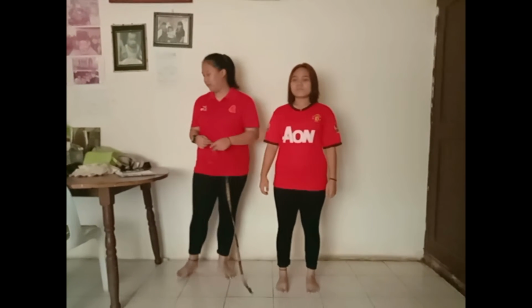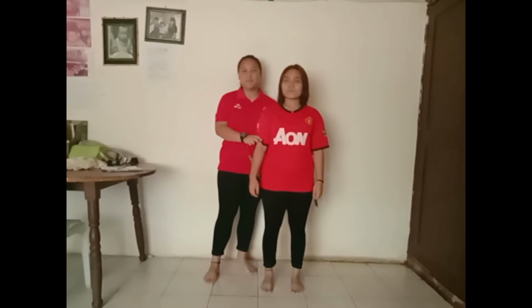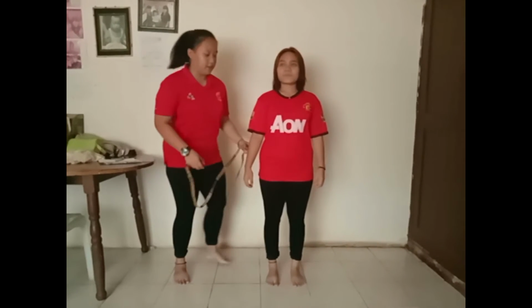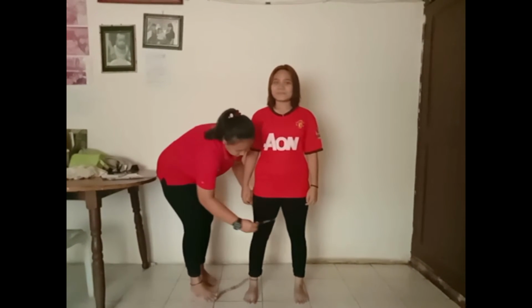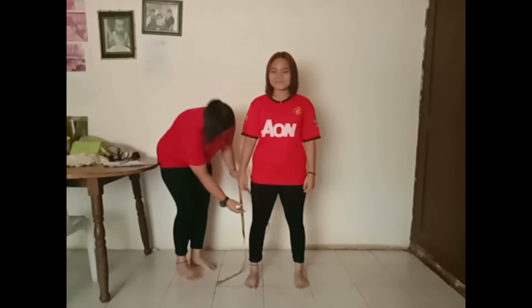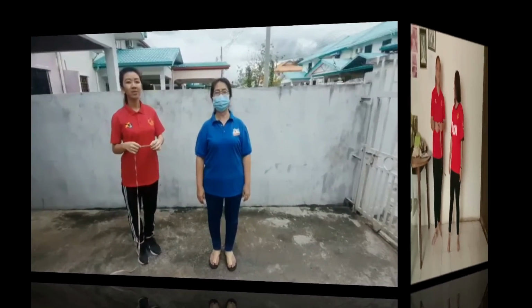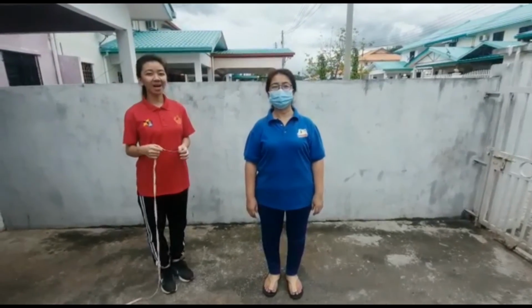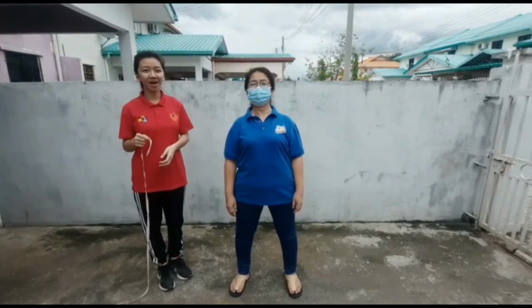Okay, the next one is knee thigh. Stand in position and then open your leg. Okay, we will measure your knee thigh. Next, for the mid-thigh, standing with feet shoulder width apart, wrap the measuring tape around the mid-thigh.